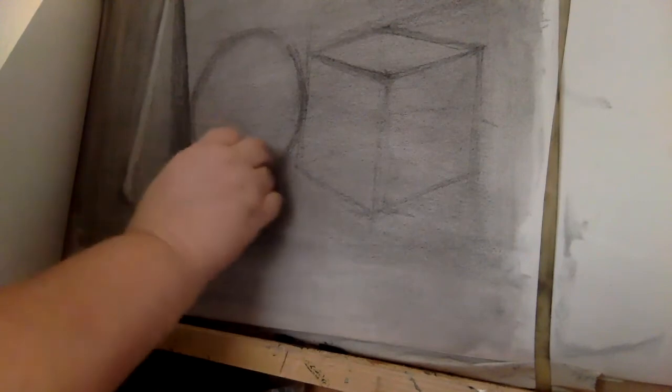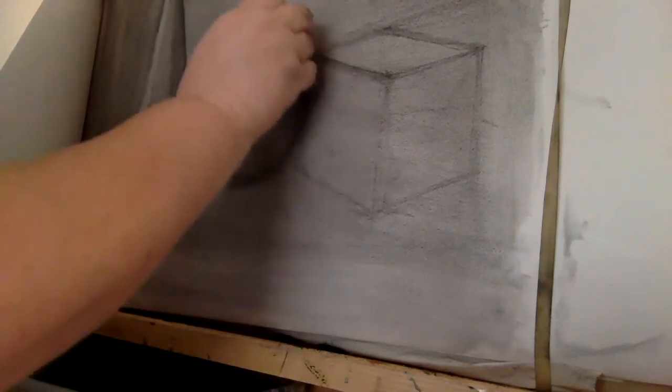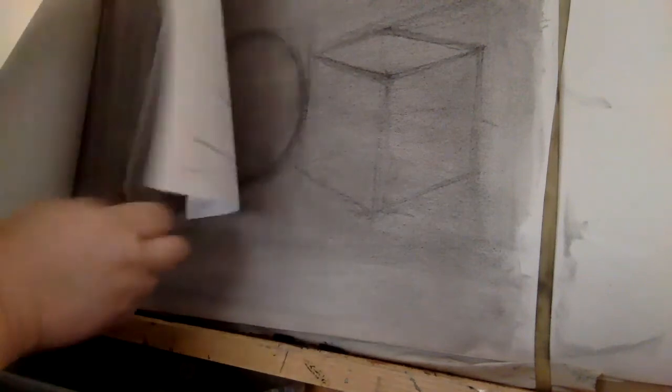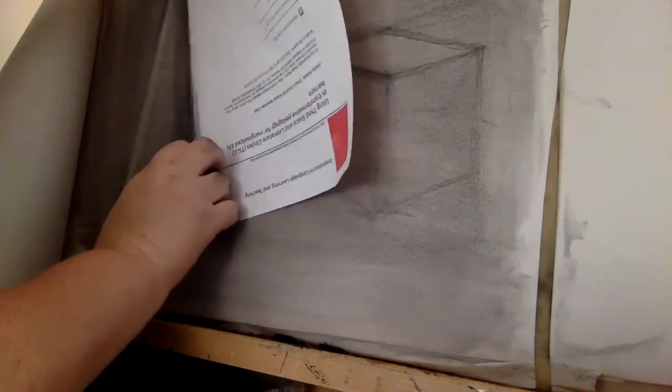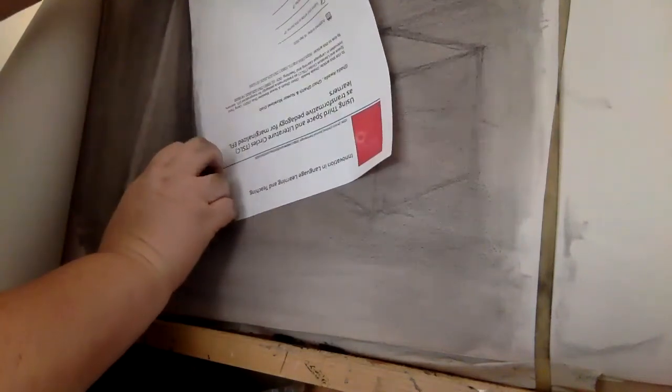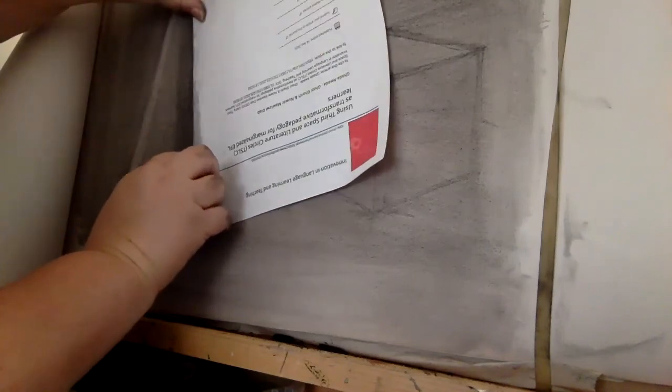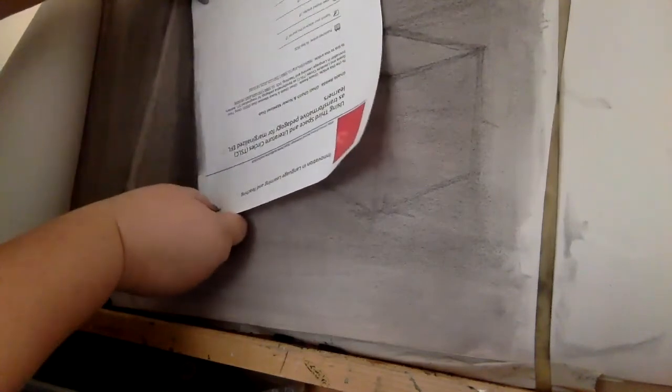It kind of curves. It's weighted down here, comes up here. And then I'm going to increase the base of my sphere, not too much, but just a little bit.